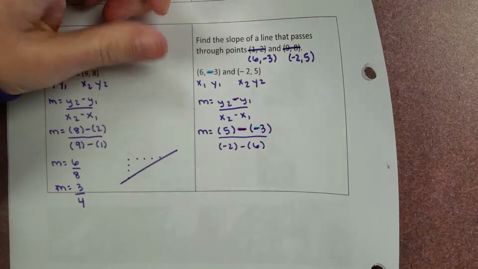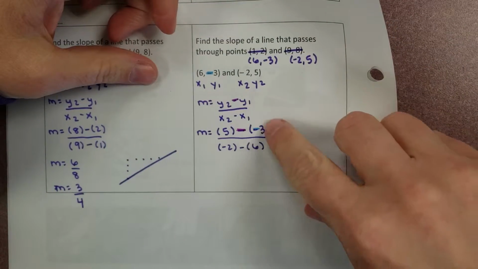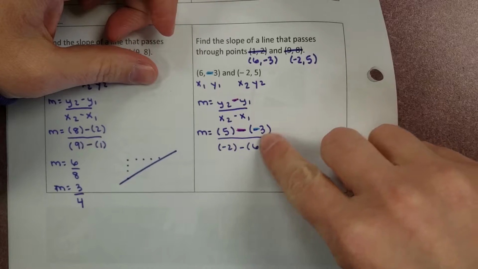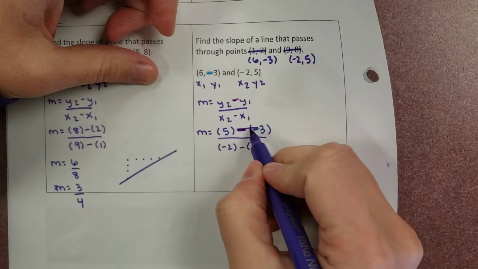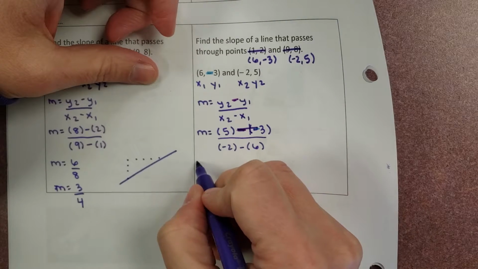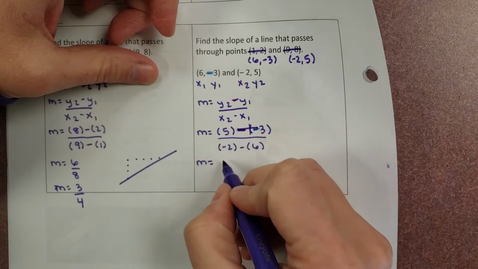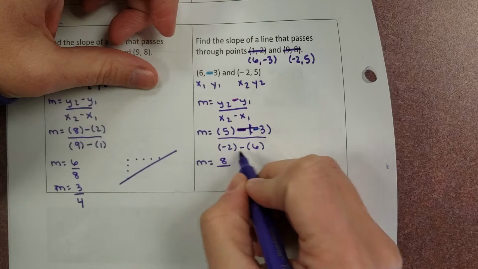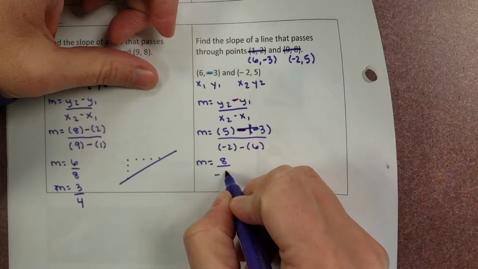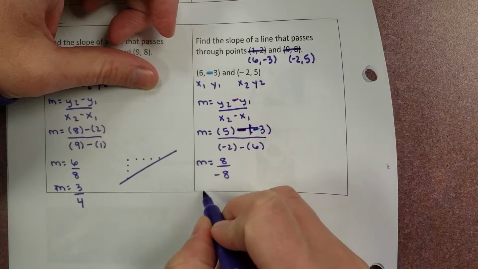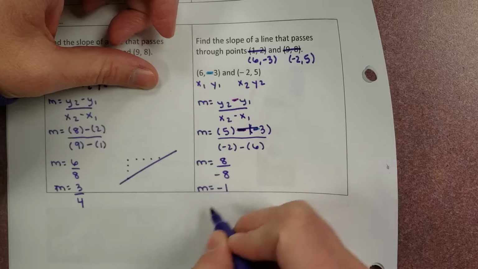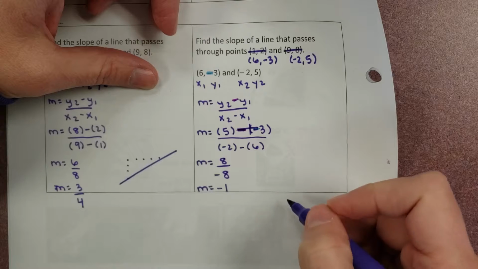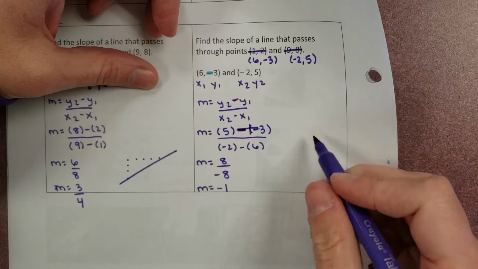And so when either x1 or y1 is negative, that creates a double negative, or a positive. 2 negatives are positive. And so we actually will add. 5 and 3 make 8. -2 minus 6 is -8. Anything over itself is 1. And of course this one is negative. The slope of this line is -1.